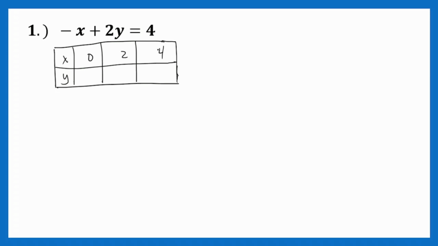Alright, so in this case, ito ay magiging integer yung sagot natin dito sa value ng y. Okay? Pero, syempre, ito nga ay nasolve ko na, kaya alam ko na 0, 2, 4. Pero in your case, syempre mag-trial and error ka talaga. Alright, so bago makalabas yung integer na sagot sa y. So negative x plus 2y is equal to 4. So what if the value of x is equal to 0?